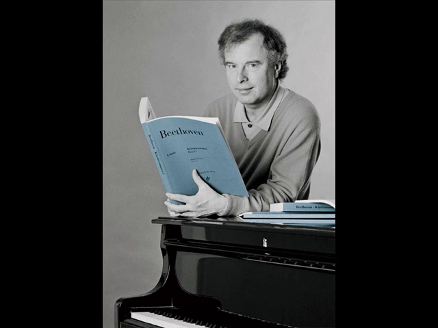So when we reach the second subject, it will be in the parallel key. Beethoven experiments always with different solutions of the sonata form. He does not have one scheme. And this is what later confused Schubert so much, who revered Beethoven. Beethoven was his god, but he didn't want to imitate him, so he was looking for these solutions.